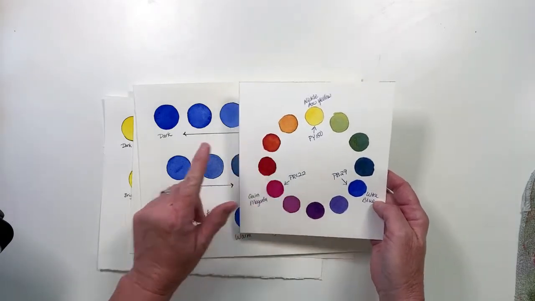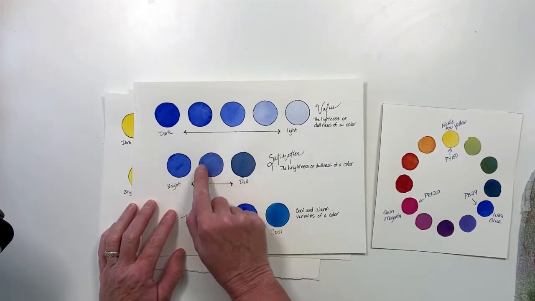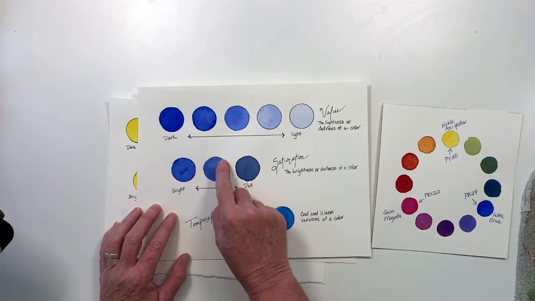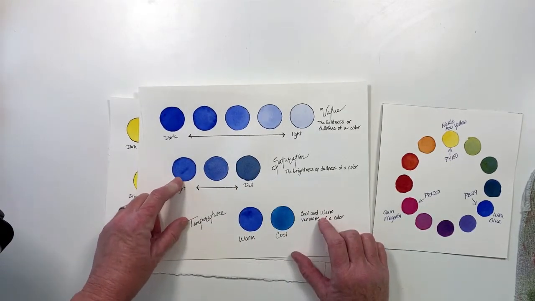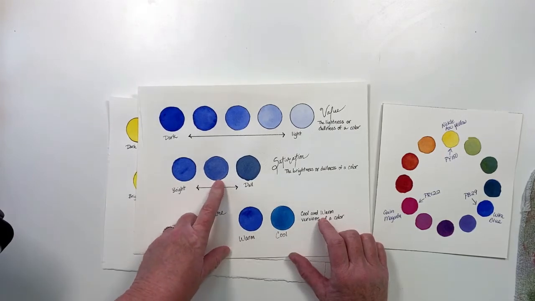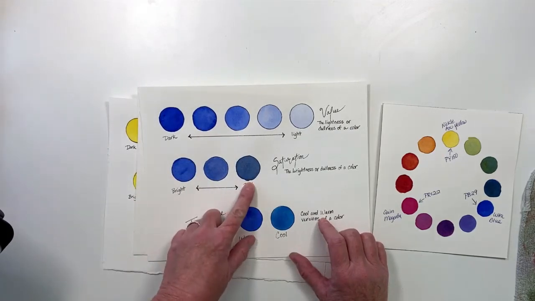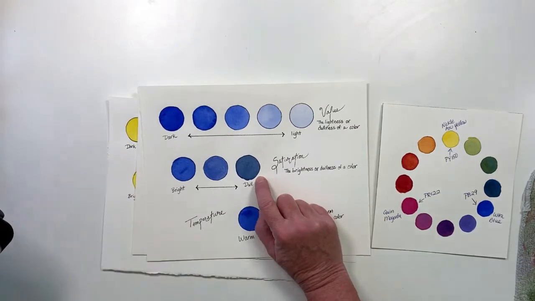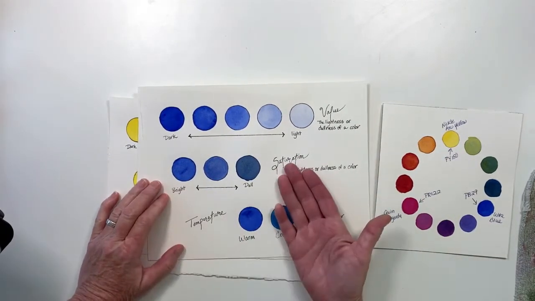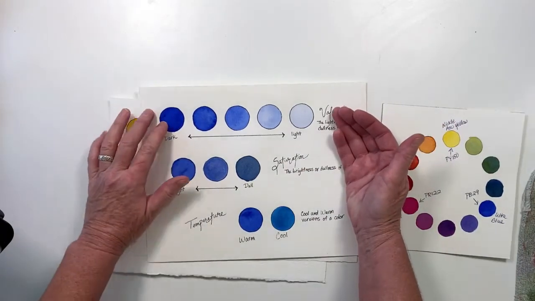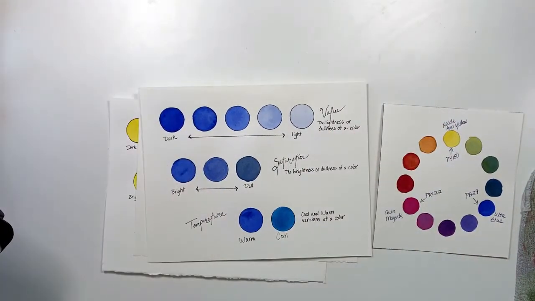I made a little bit of an orange, and I dropped a very, very light amount in, and I just dulled that very bright ultramarine down just a tiny bit. Then I added a little bit more and I really dulled it down. So saturation is the brightness or dullness of a color, and value is the darkness or lightness of a color.